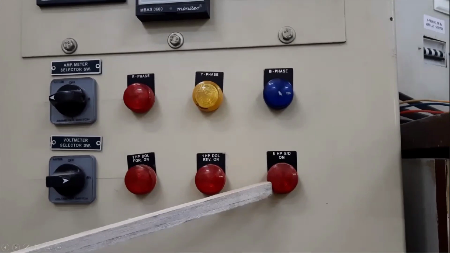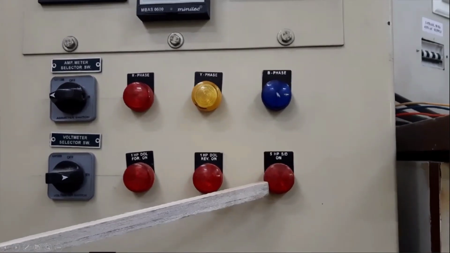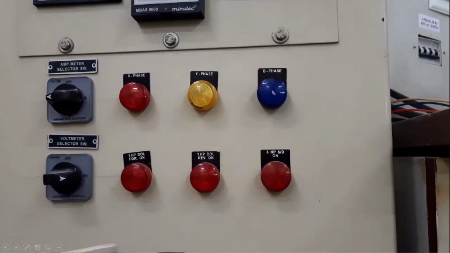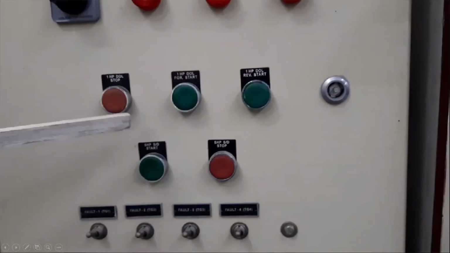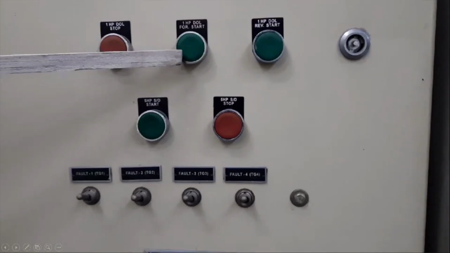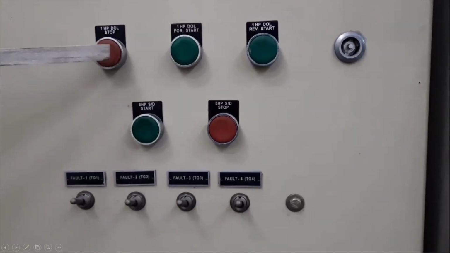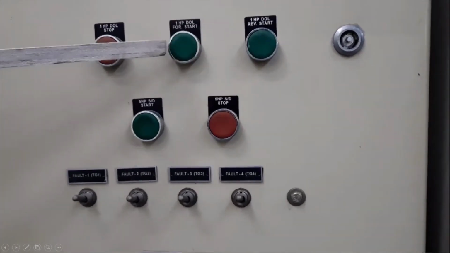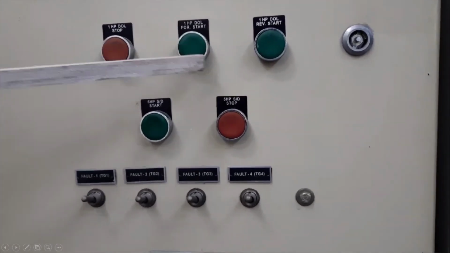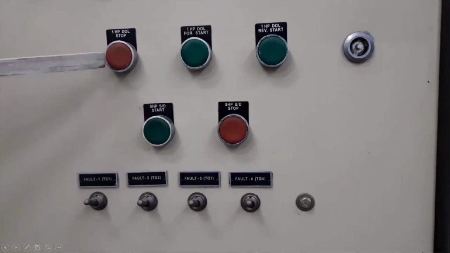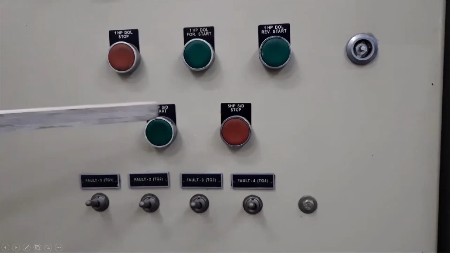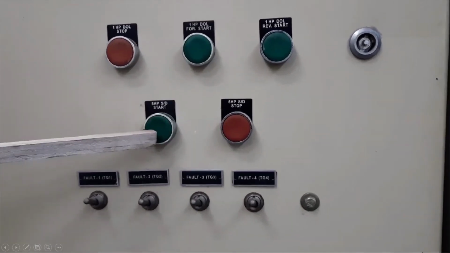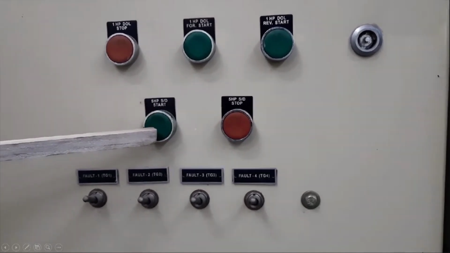This lamp is for the star delta starter. So whenever the star delta starter is on, this lamp will be glowing. Now these are the push buttons to start and stop the motor. Green color buttons are for start and red color buttons are for stop. So these 2 green buttons are for direct online starter forward rotation and reverse rotation, and the stop button is a common button, whereas this button is the stop button for the star delta starter and this button is for the starting of the star delta starter.